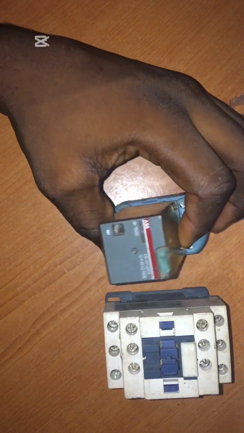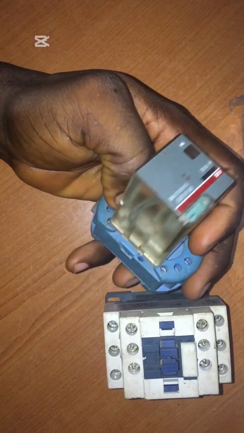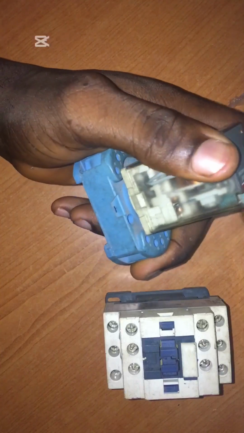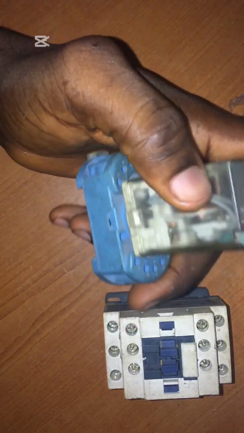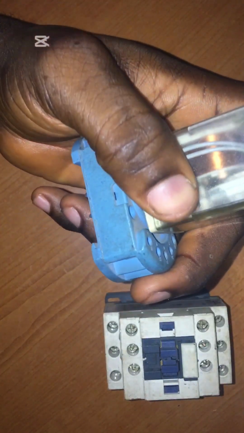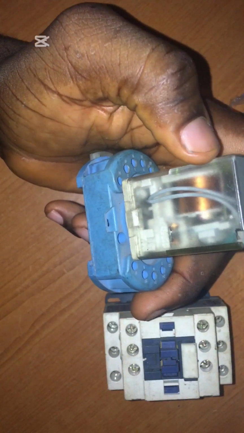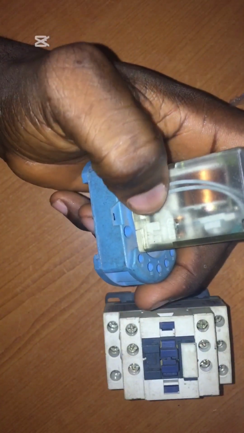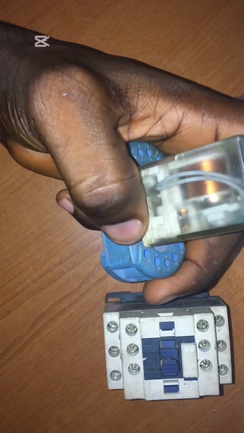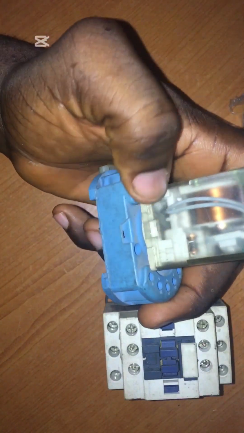The second difference is that a relay has what we call a wiper. A wiper is a contact known as common that wipes in between two extra contacts. One is normally closed, one is normally open.